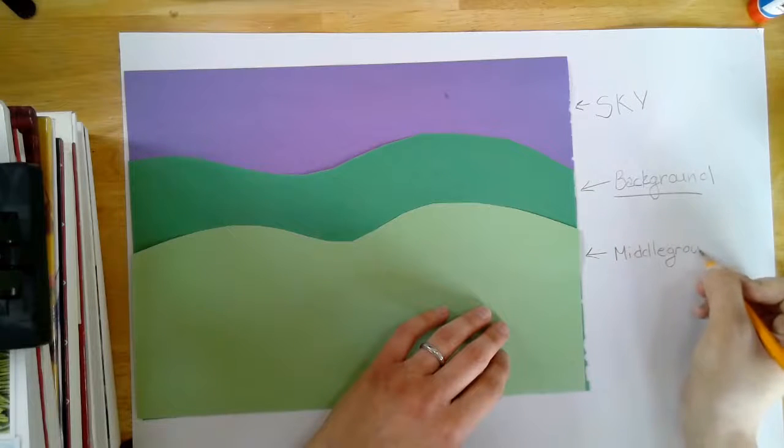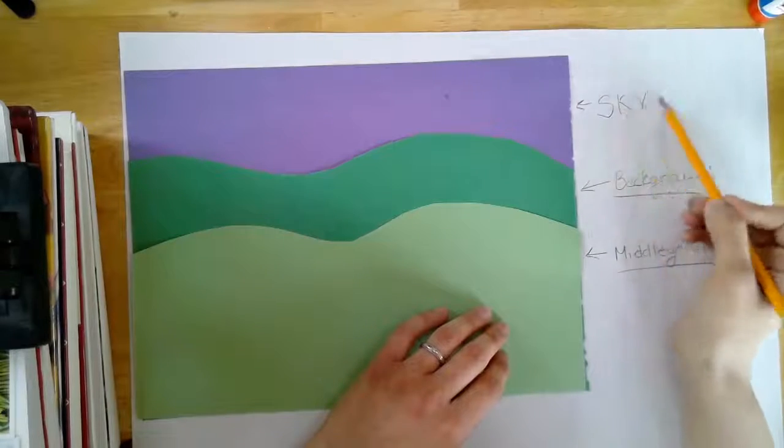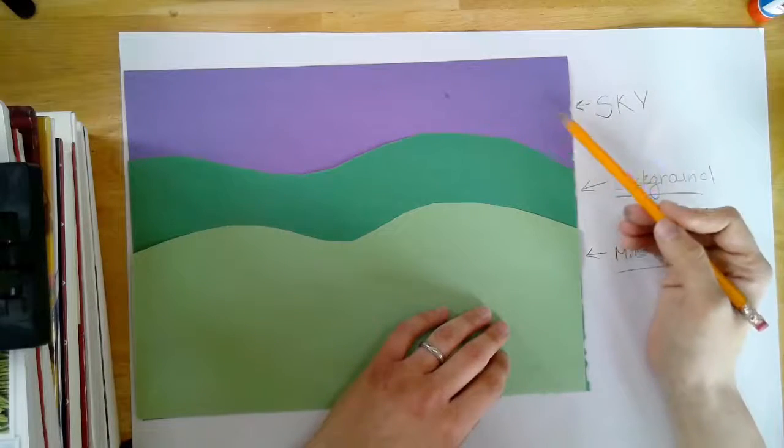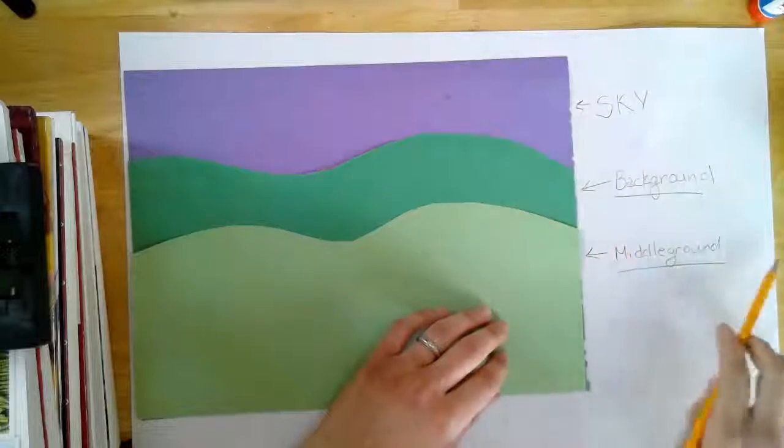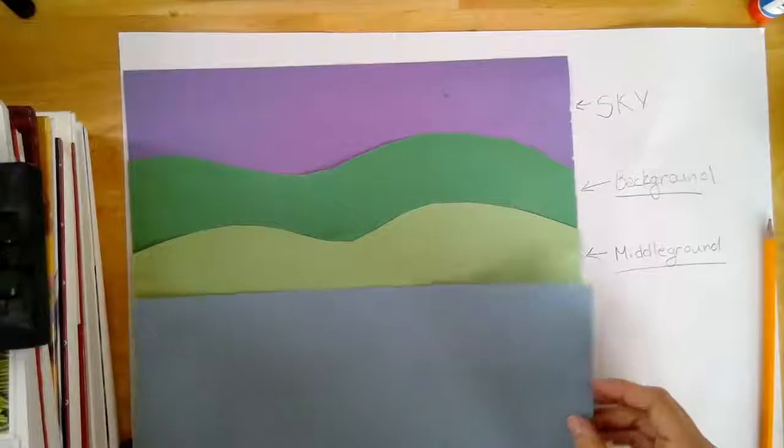Now, always remember, when it comes to a landscape, the sky is not ground. So never call your sky part of your background because that's not what it is. Now, for my last part, I'm going to make the foreground. So the part that's in the front.